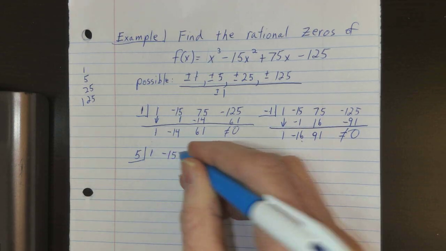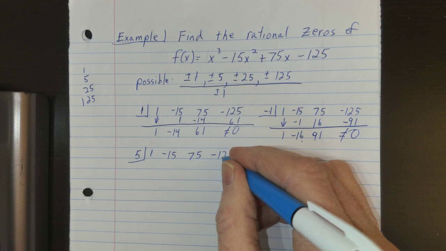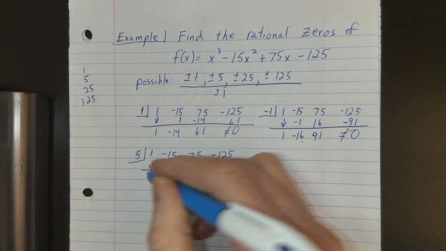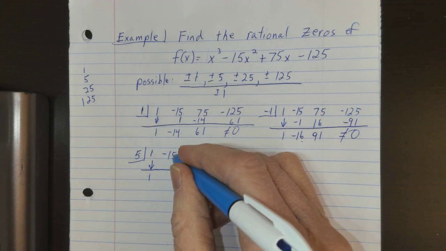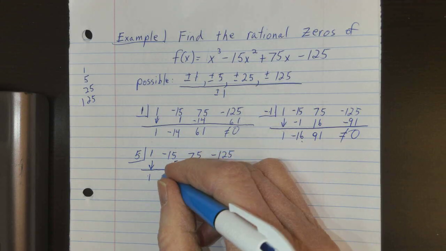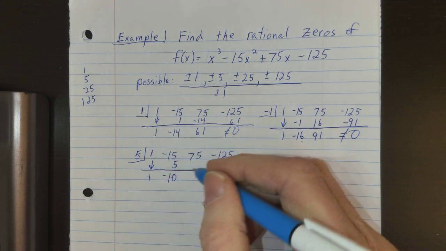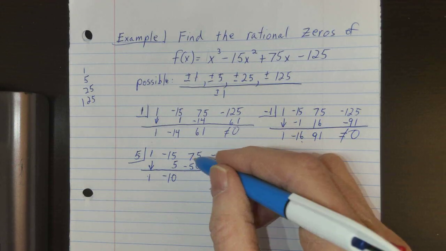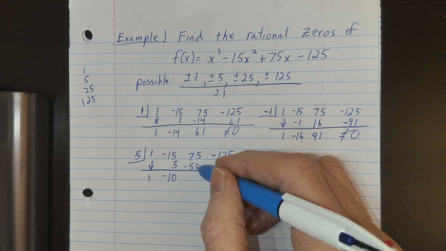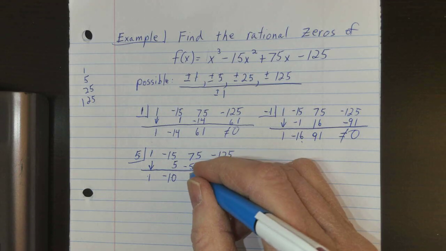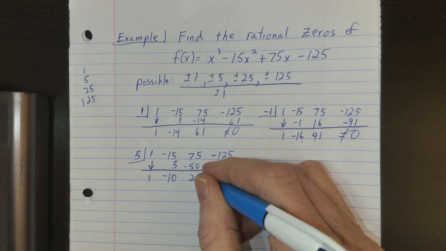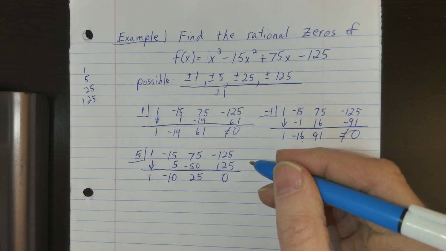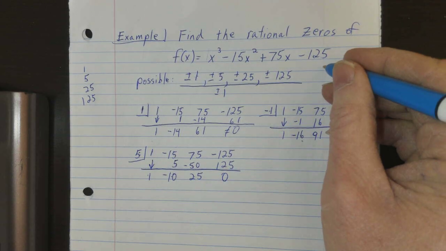All right, 5, you're up. 1, negative 15, 75, negative 125. Bring down the 1. 5 times 1 is 5. Negative 15 plus 5 is negative 10. 5 times negative 10 is negative 50. Uh-oh. 75 plus negative 50 is 25. 5 times 25 is 125. That is 0. So, one of the zeros is 5.